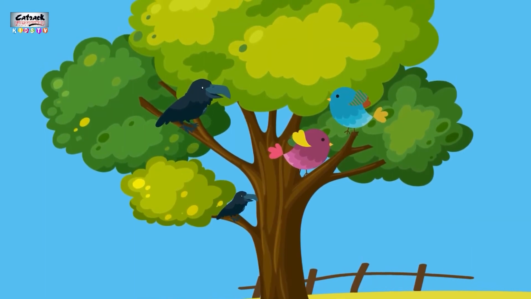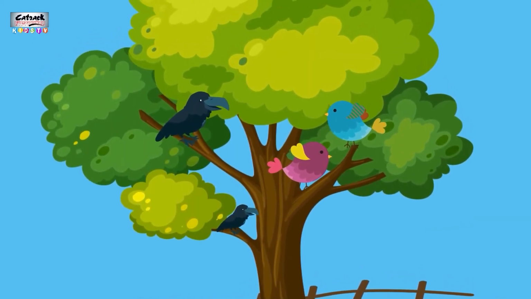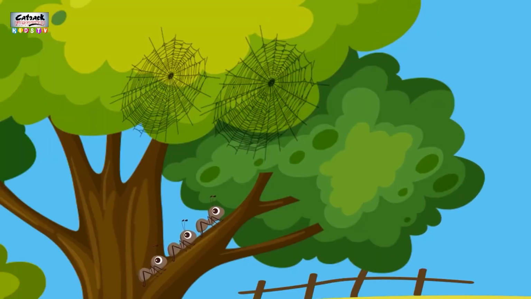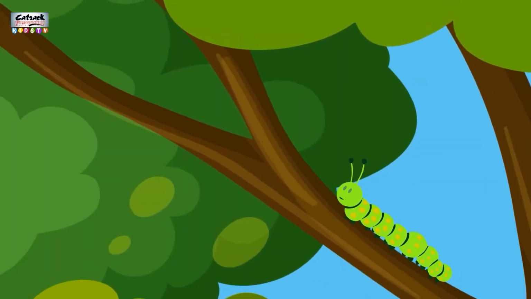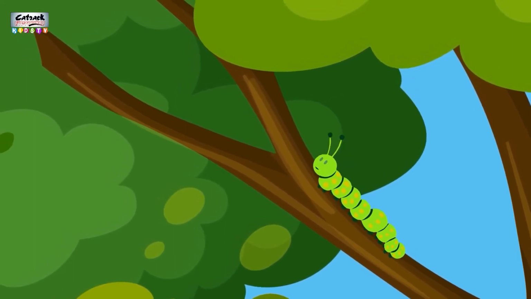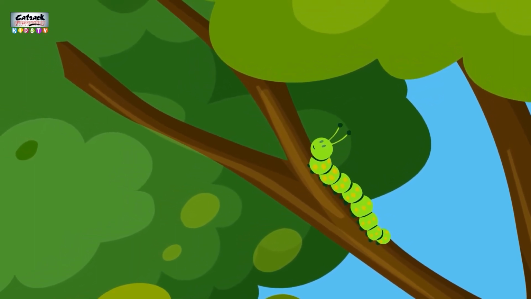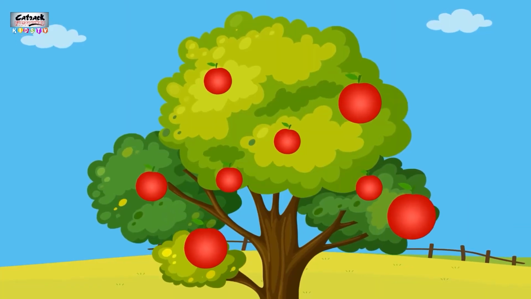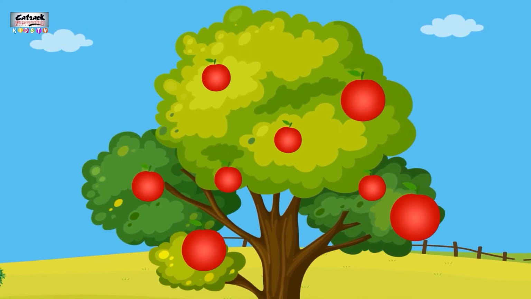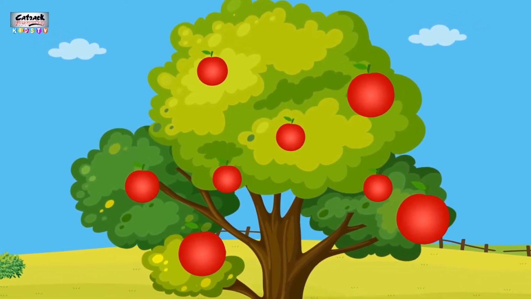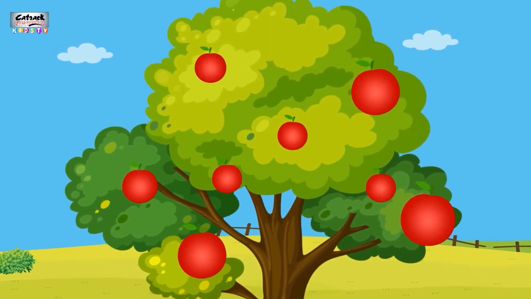Now a tree with branches long, crows and birds song, crawling ants and spiders' webs, caterpillars with tiny legs, rich green leaves, life aplenty. The tree has fruits, some big, some small. Let us pluck them, but do not fall.